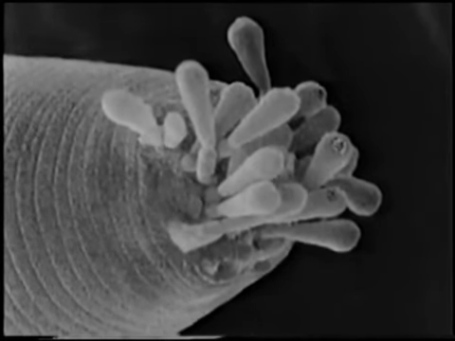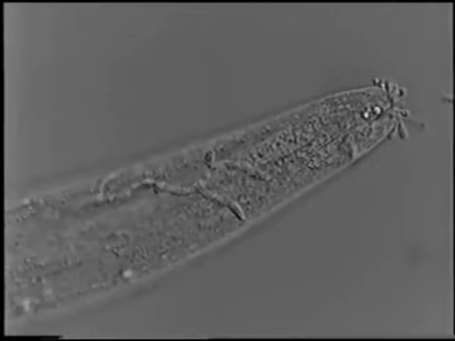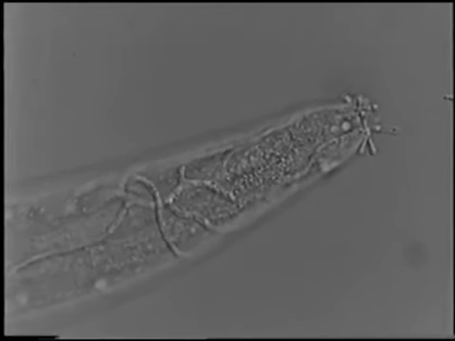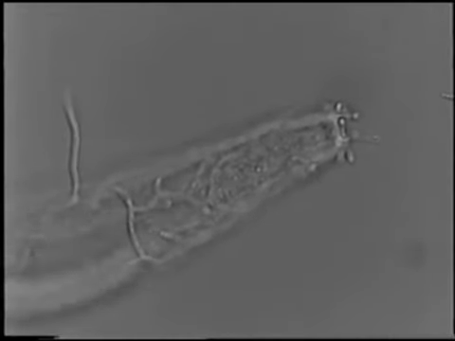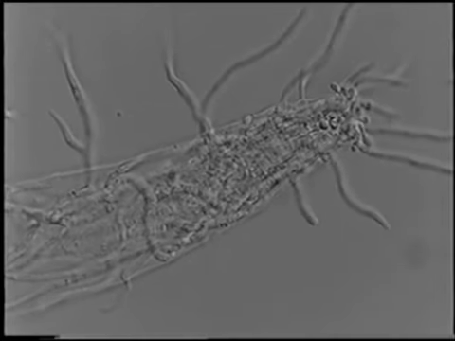They produce appressoria and penetrate the nematode cuticle. The fungal mycelium, here seen in focus, grows through the host and digests its contents. After digestion of the nematode, conidiophores protrude through the cuticle.